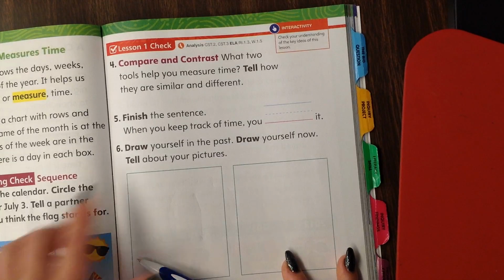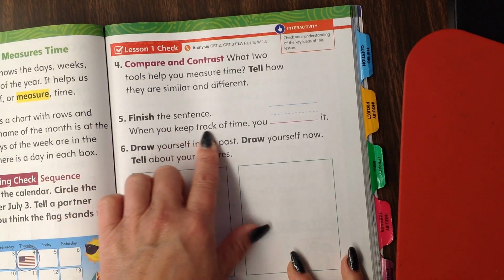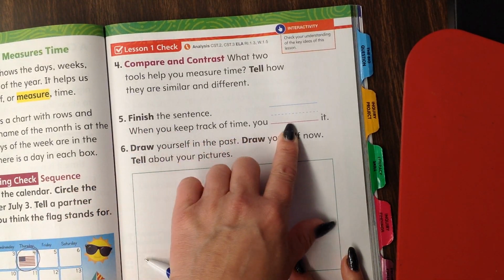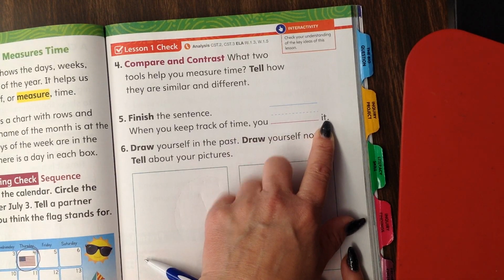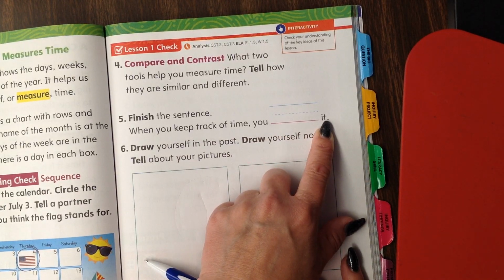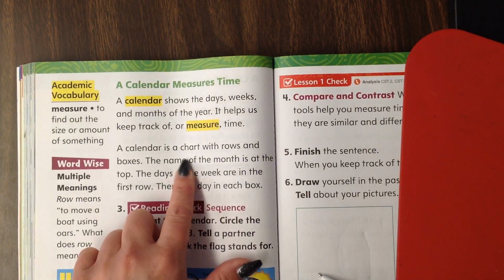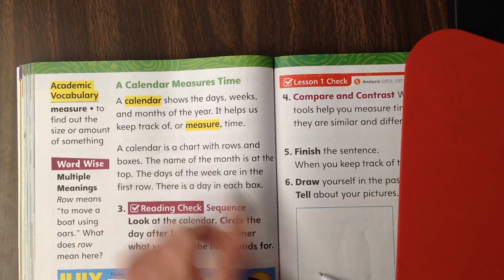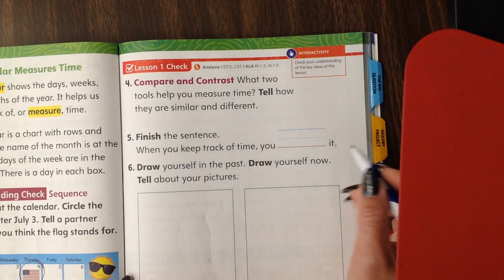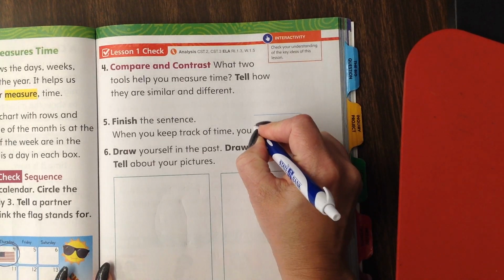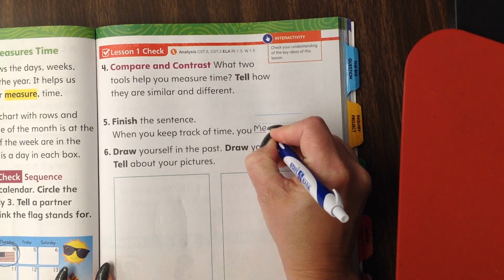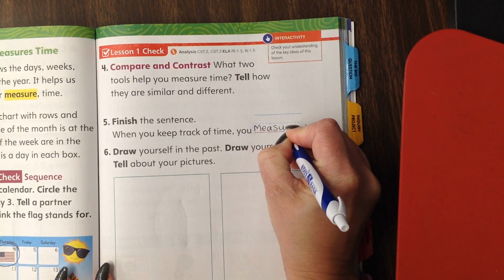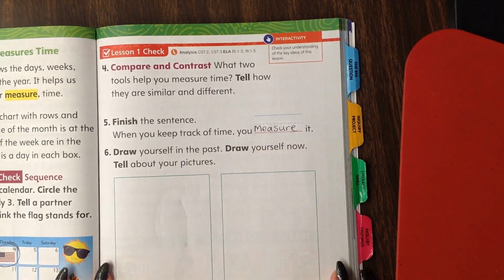Okay? All right, so finish the sentence. When you keep track of time, you, what's the word we've been using over and over again? We measure it. Okay, so you're going to have to write kind of small, but you're going to write measure. M-E-A-S-U-R-E. So you measure it.